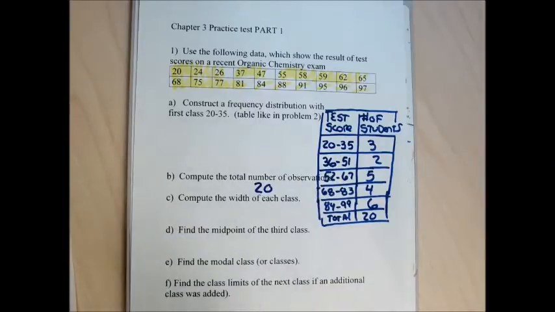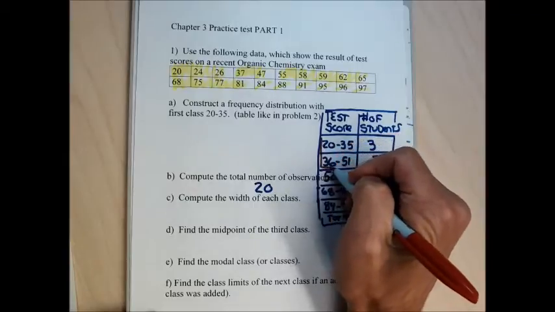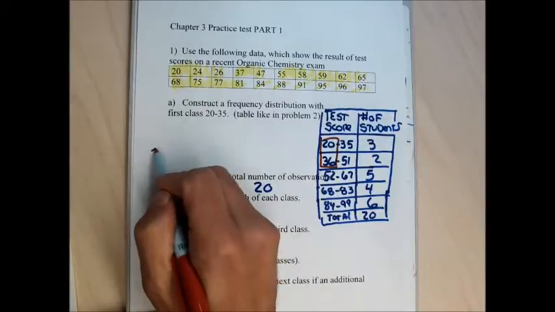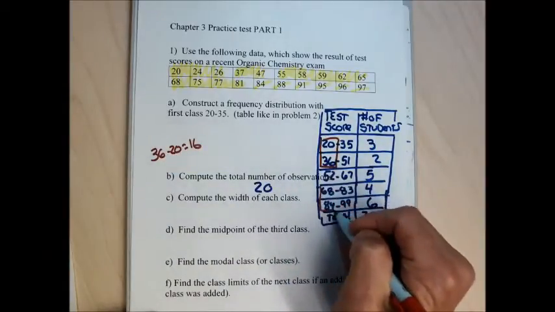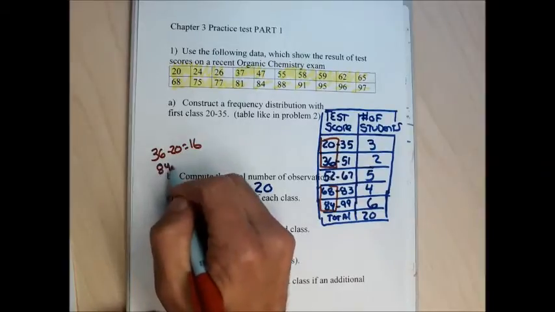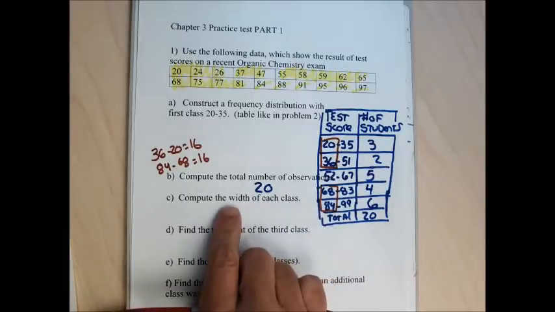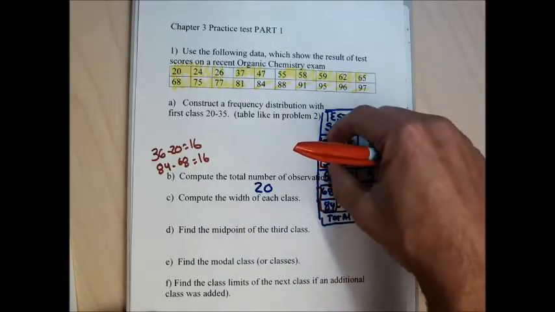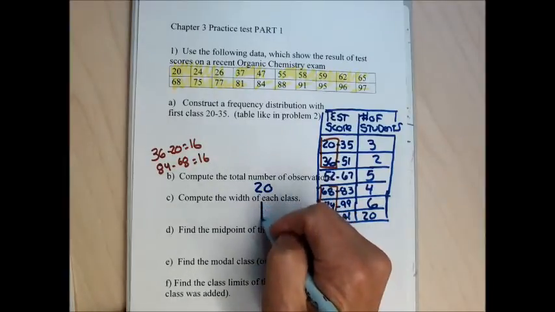Part C is the tricky one. The width of each class is defined by subtracting the first numbers in any 2 consecutive columns, or any 2 consecutive rows, should I say. So I can take 36 minus 20, which would be 16, or I could take 84 minus 68, and that's going to be 16. The width of each class just involves subtracting the firsts in any 2 consecutive classes. Actually, you can subtract the lasts as well, but anyways, we're going to say it's 16.